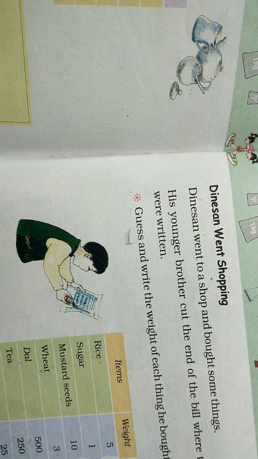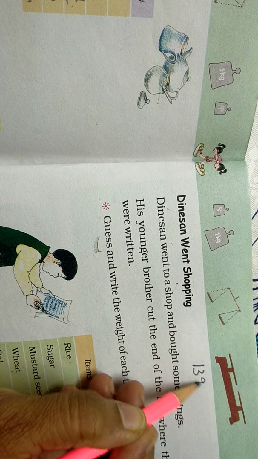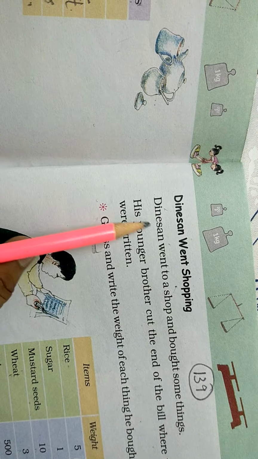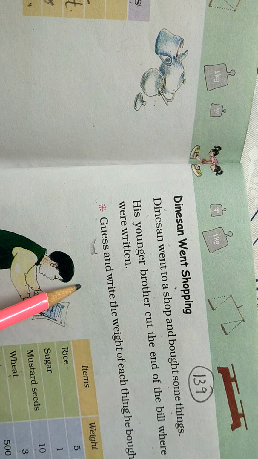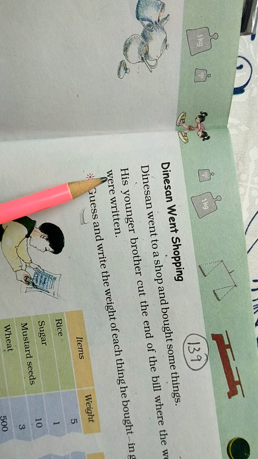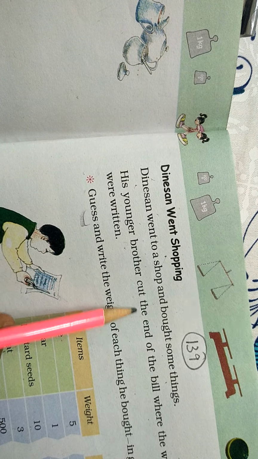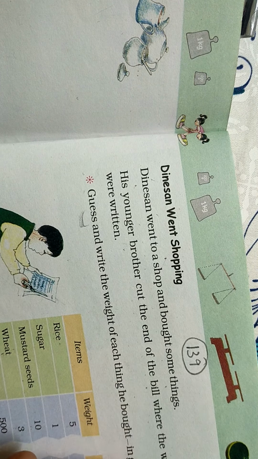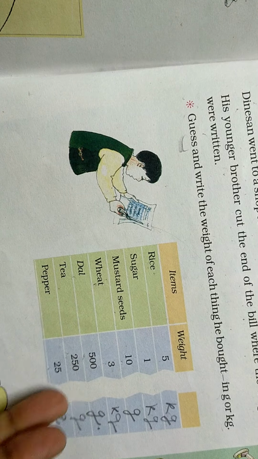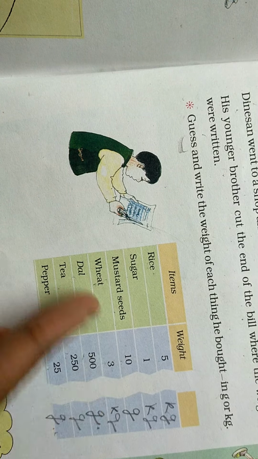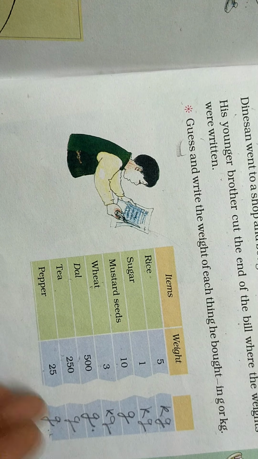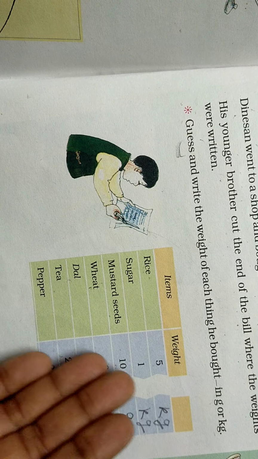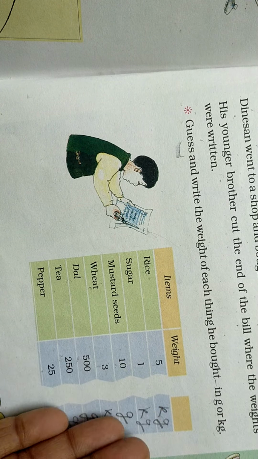Dineshan went shopping. Page number 139 of your textbook. Take out. Write the date. Dineshan went to a shop and bought some things. Dineshan एक shop में गया and he has bought some things there. His younger brother cut the end of the bill where the weights are written. What the younger brother has done, you can see here. This is the bill and the younger brother just put a scissor here and it separates the weight and the kg, meaning the unit. So from this he doesn't know what is in the kg and what is in the gram.